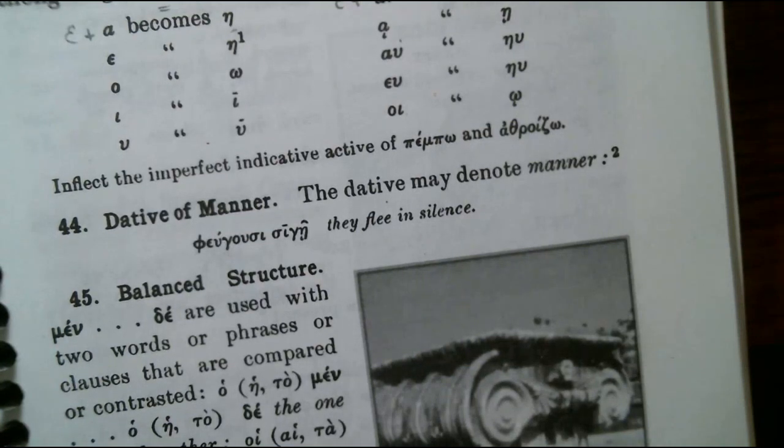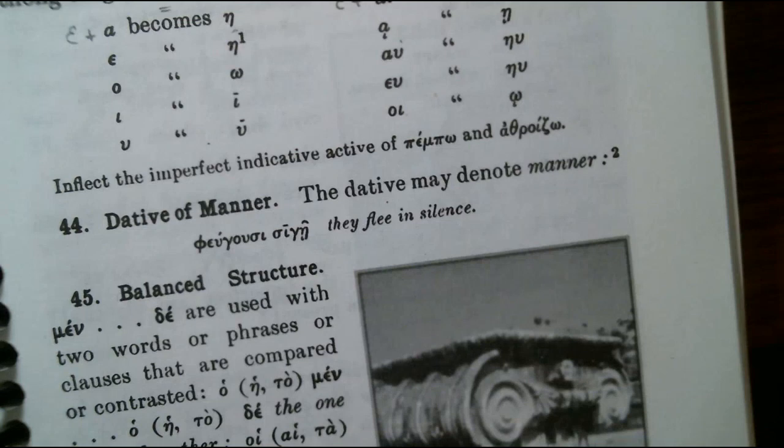There's dative of manner and there's dative of instrument, right? So you can think of manner as good or bad manners, right? If you are shouting at the table, that's a bad manner. But it's the way in which you're having dinner, right? You shouldn't be shouting at the dinner table, right?